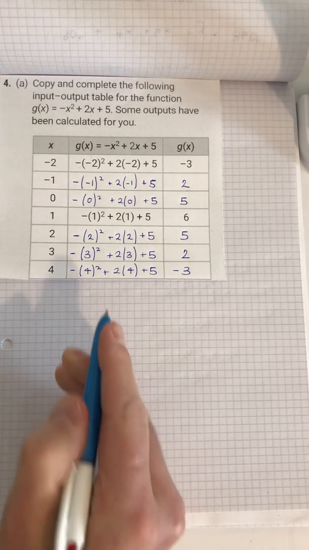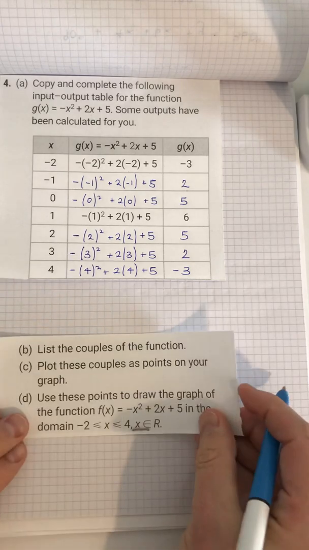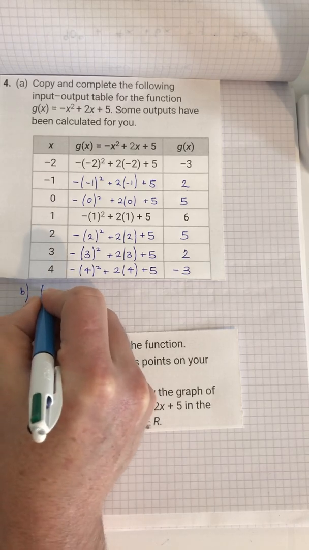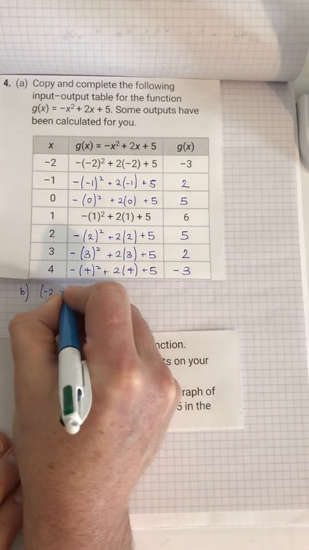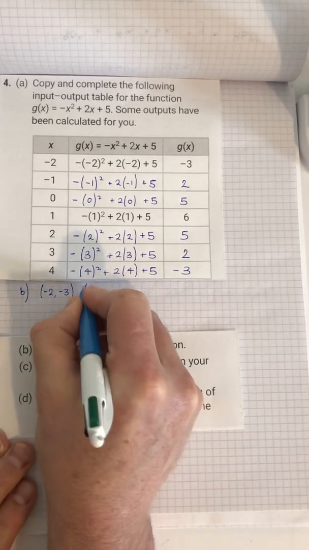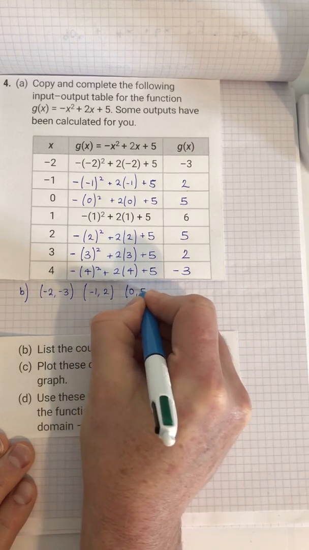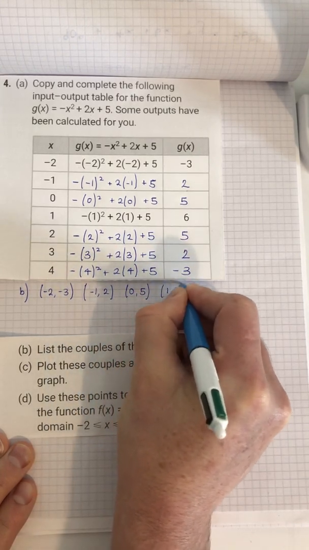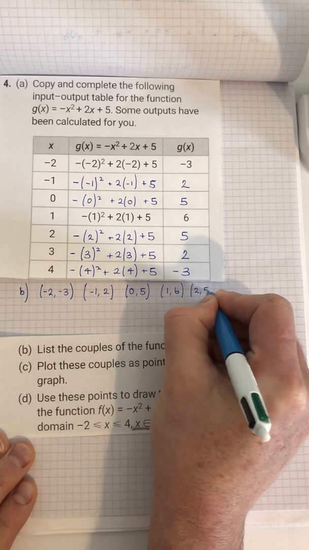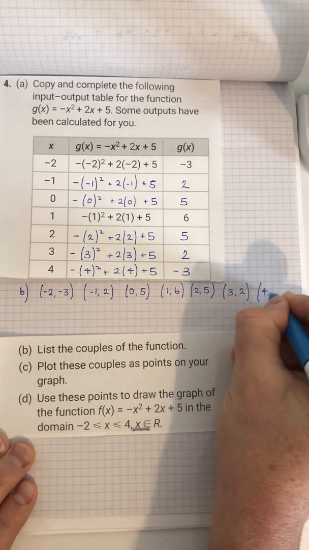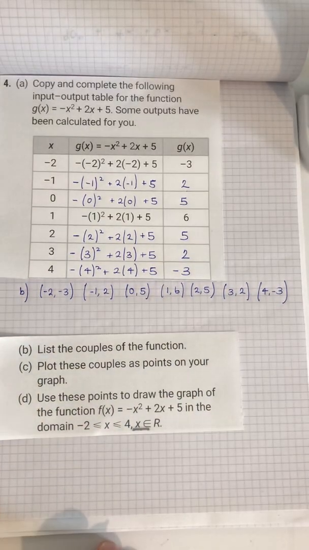Okay? Now what we want to do for part B is list the couples. So part B, when we put in minus 2, we got out minus 3. So that's a couple. Minus 1, 2. 0, 5. 1, 6. 2, 5. 3, 2. And 4, minus 3. So there's your set of points. And now we want to plot these on a graph.